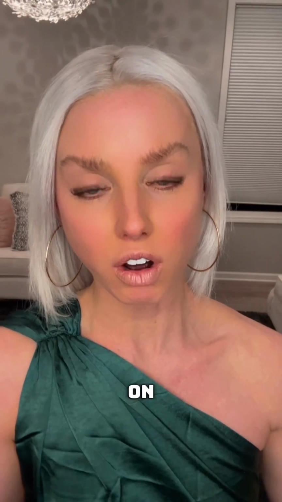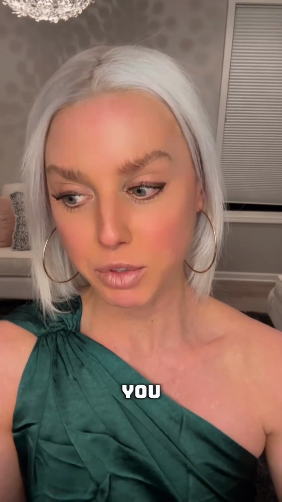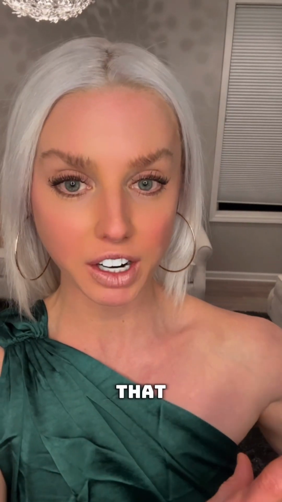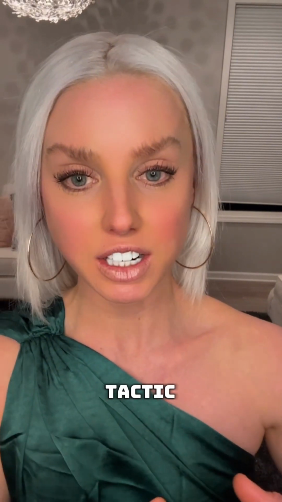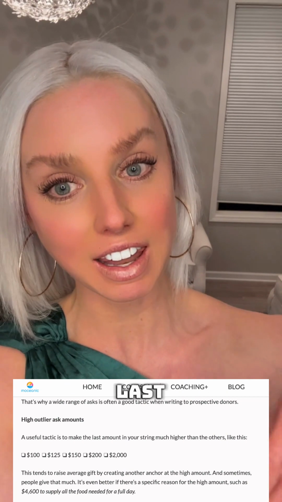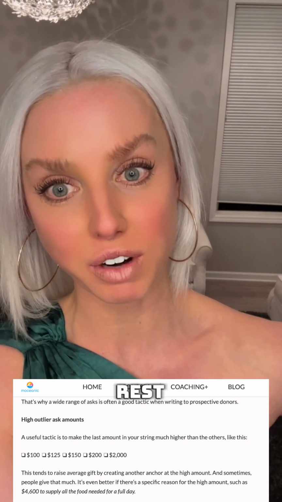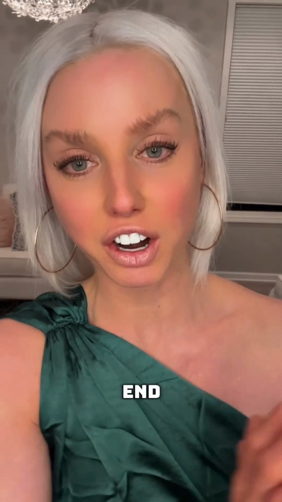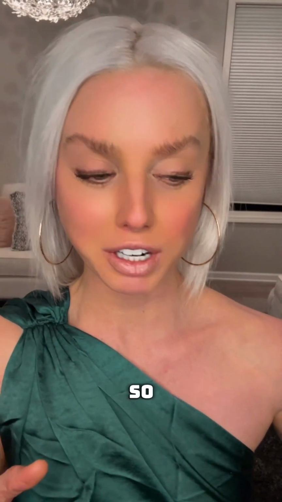Something I want to note on gift ask arrays, a lot of times, you'll just do times 1, times 1.5, times 2, in terms of you take the donor's last gift, and that's the multiplier that you end up using. There is a useful tactic where you add an extra gift amount and make that last gift amount much, much higher than the rest. This tends to increase the average gift size by creating an anchor on the higher end of that gift ask string. So that's something you can try.